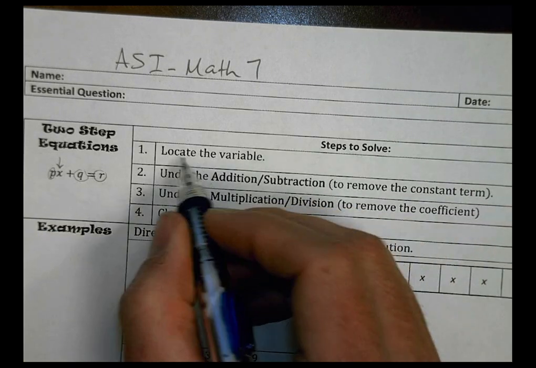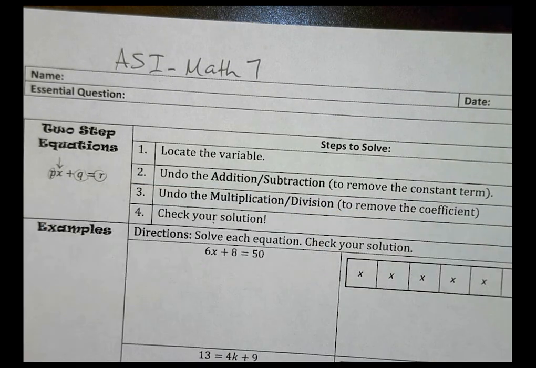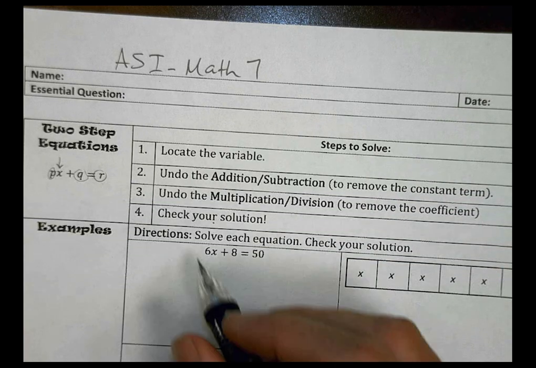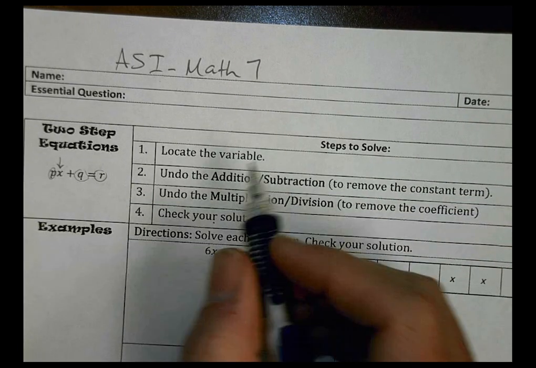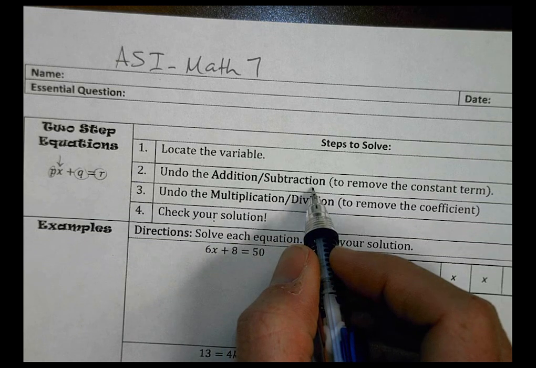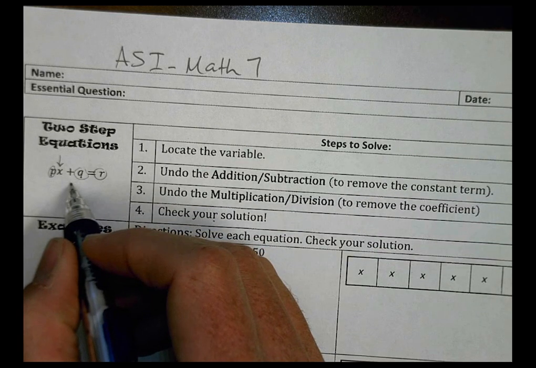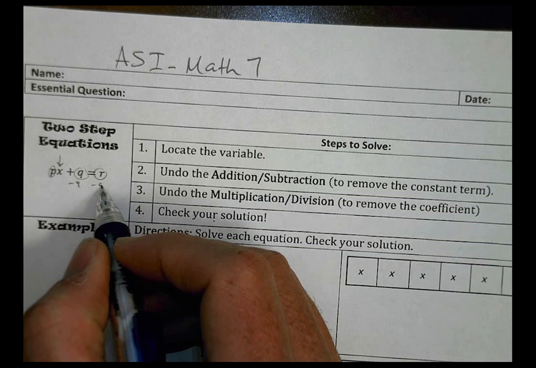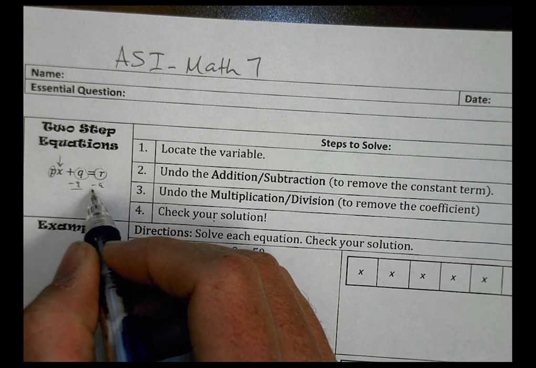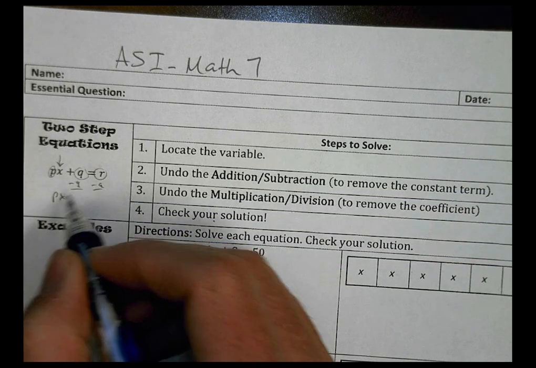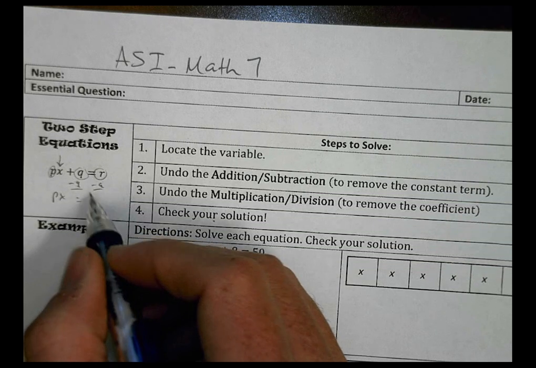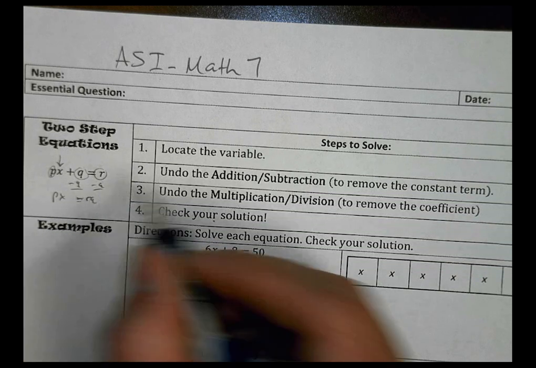So the first step is going to be to locate the variable. In our case, we're calling it x, and we'll call it different things throughout our little paper here. And then we want to undo the addition or subtraction to remove the constant term. So in this case, we'd be getting rid of the q. It would be like subtracting q, right? And then you're going to be left with just the p and the x by itself equals whatever this is going to be. We'll just call that r minus q for now.